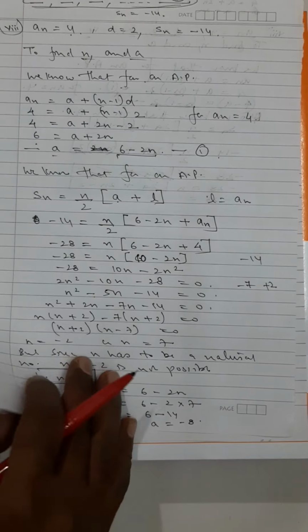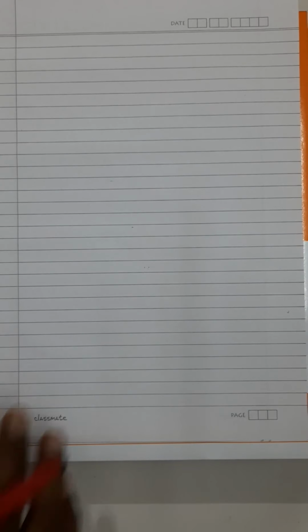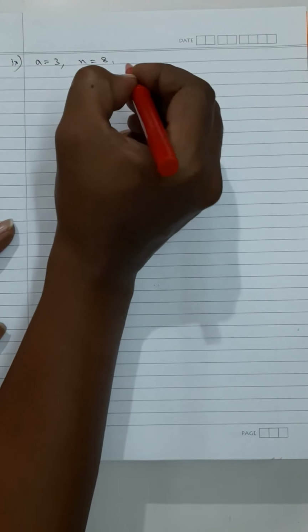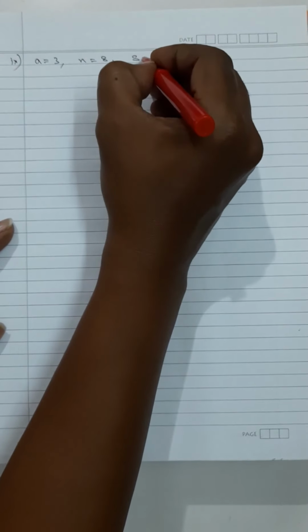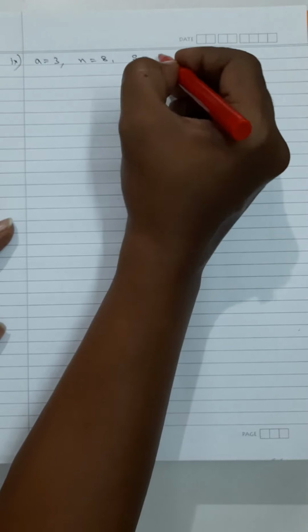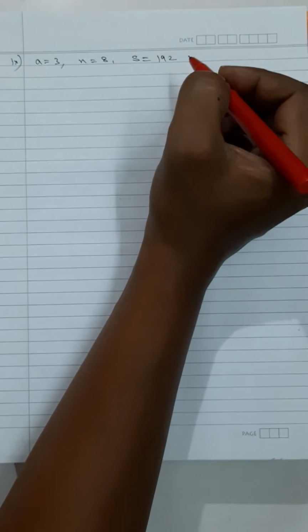Okay, 8th one we have finished, so we proceed to the 9th one. 9th and 10th. 9th is given a is equal to 3, n is equal to 8, and only S is equal to 192 is given. S of what? S of n, to find d.